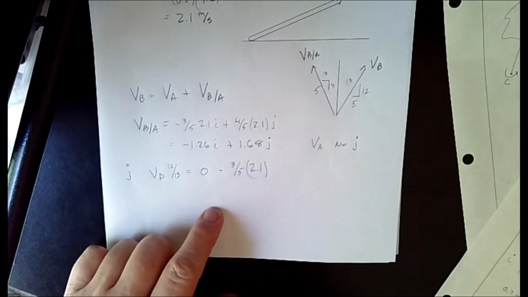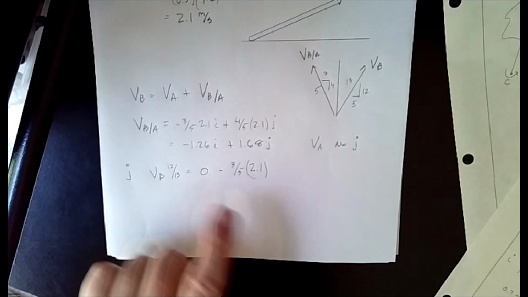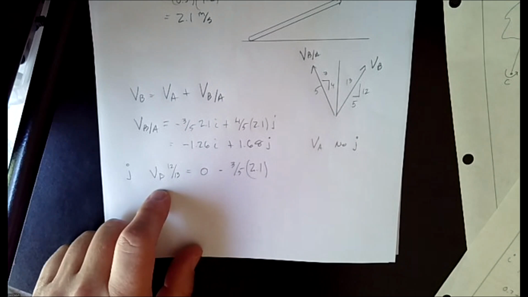Okay, so that should give us what that value is.